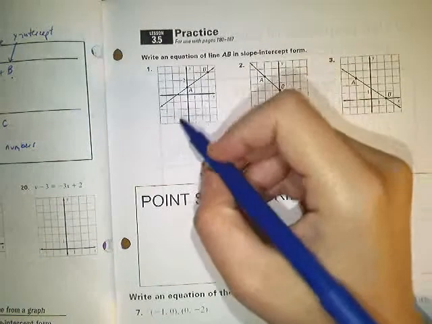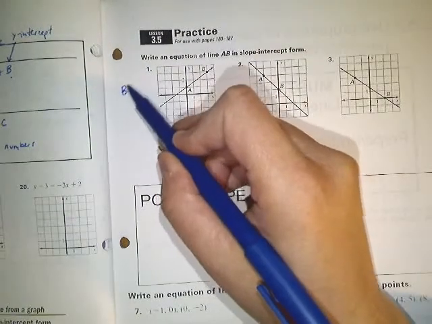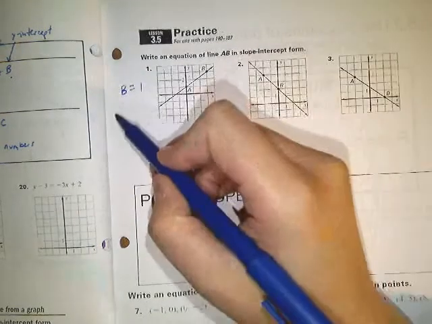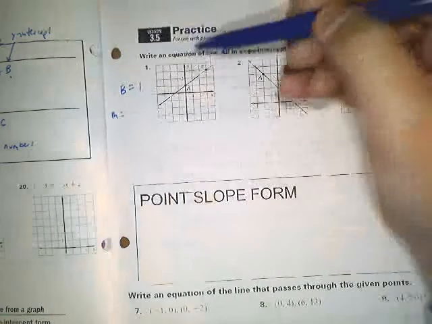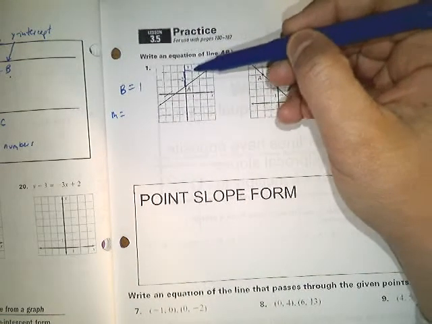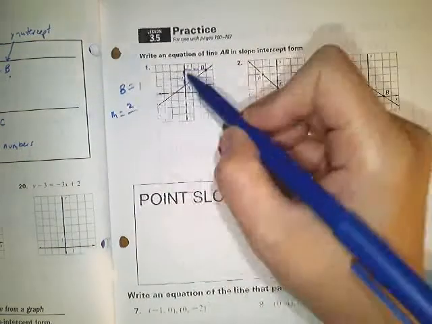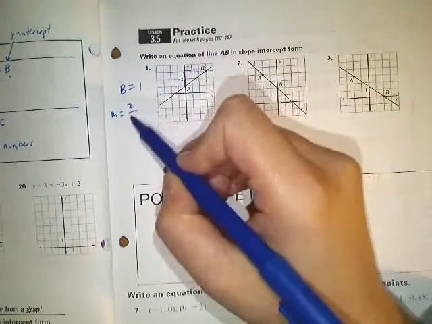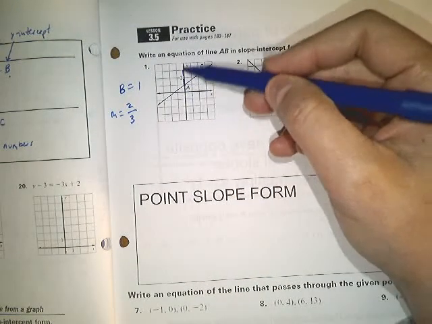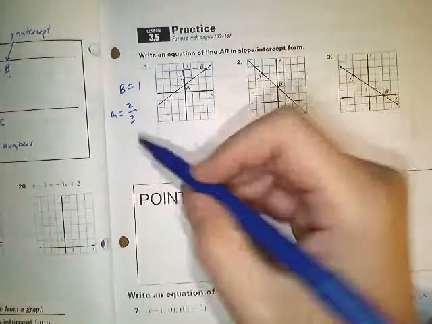It looks like my b value here is 1. That's my y-intercept. For my slope, for every 2 units that I move up, I have to move 1, 2, 3 units to the right. Up is a positive movement. Right is also a positive movement. Remember, the first number on the top of your fraction is always vertical, whether going up or down, and the second number is always horizontal, that's left or right.